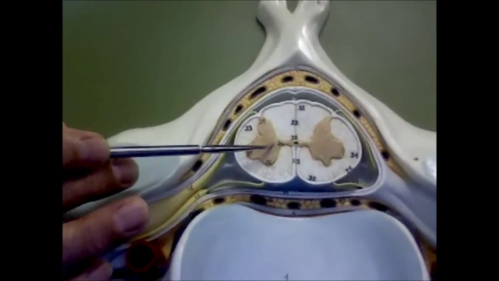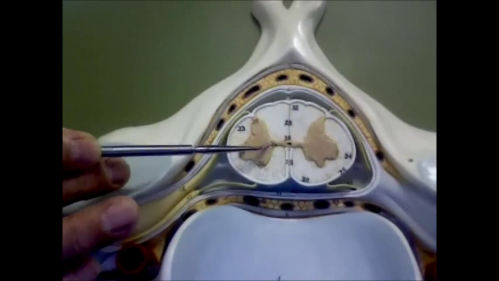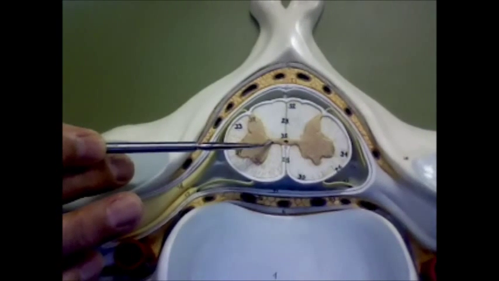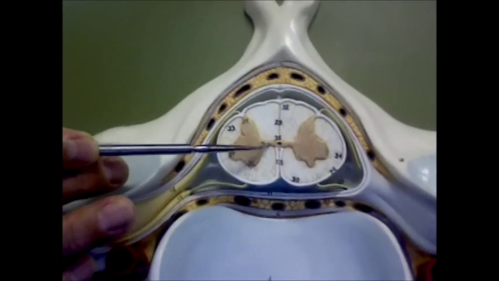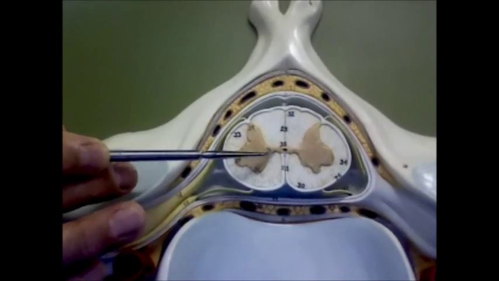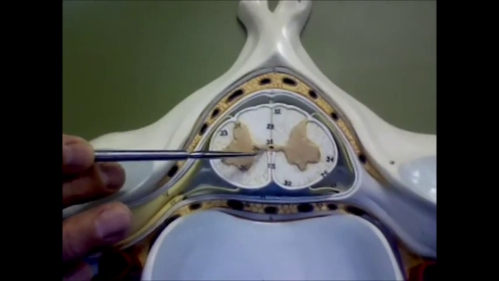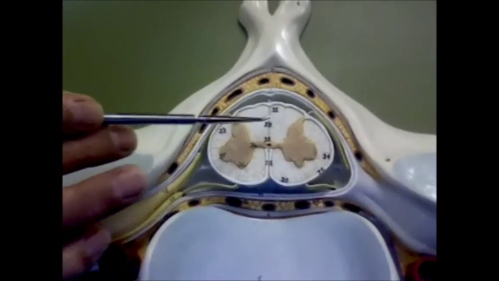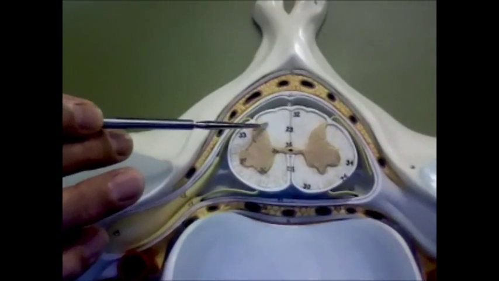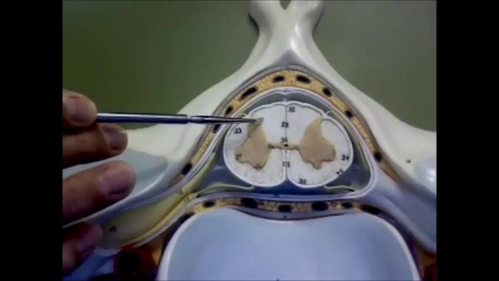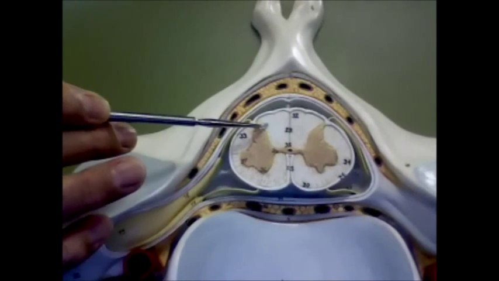The brown material represents the gray matter. It is shaped like the letter H. The gray matter is gray because it contains cell bodies of neurons. The gray matter is surrounded by all the white material, which is the white matter. The white matter is made up of myelinated nerve fibers.